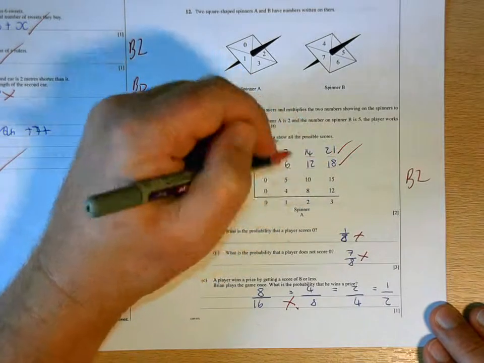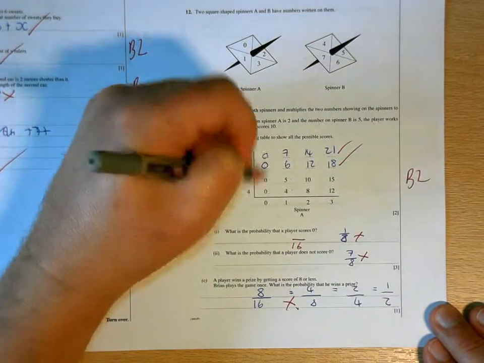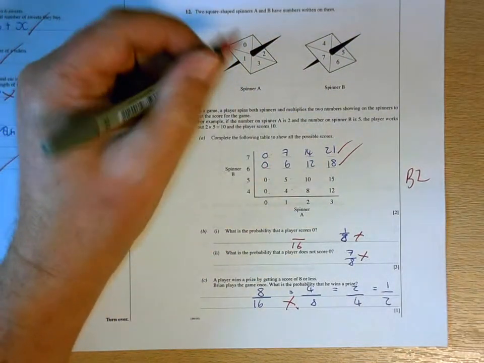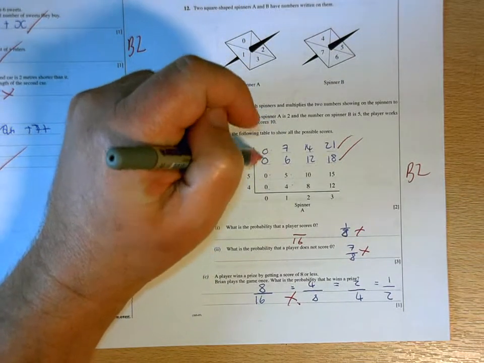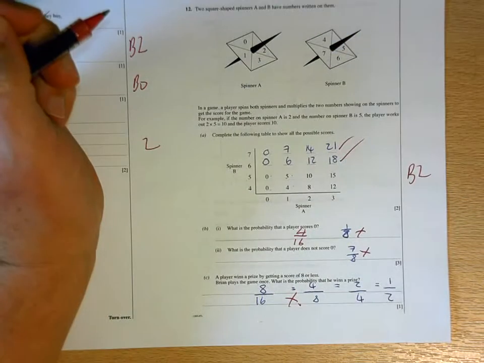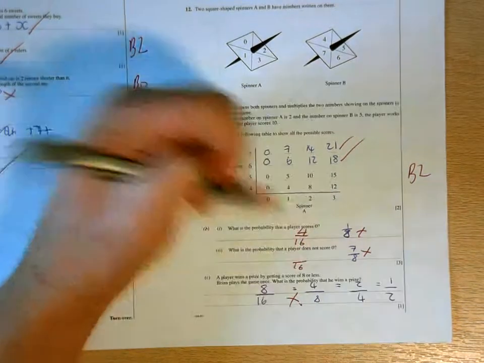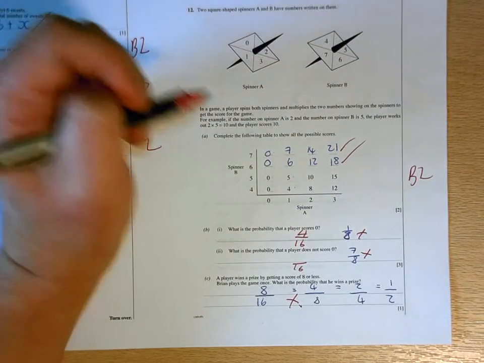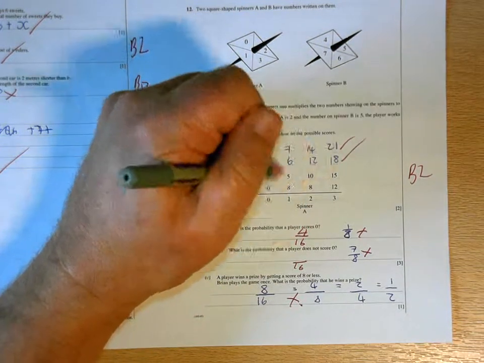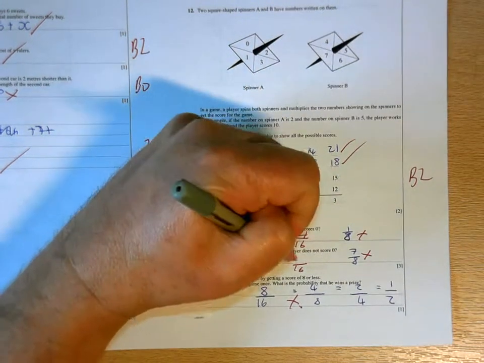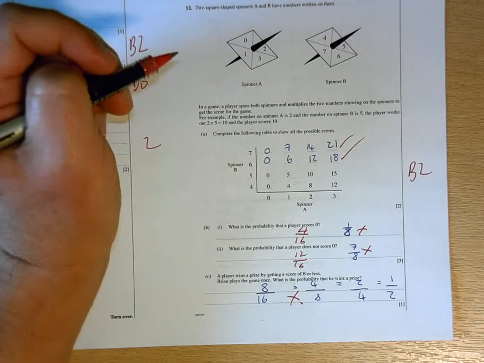The total number of outcomes for playing the game is out of 16. Right? There are 16 different outcomes. The number of those outcomes that are a 0 are 4. So you're looking for 4 out of 16. This is also out of 16. And the number of outcomes that aren't a 0 are 12. So you're looking for 12 out of 16.